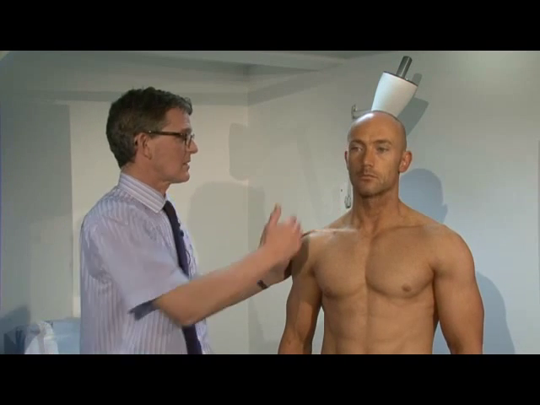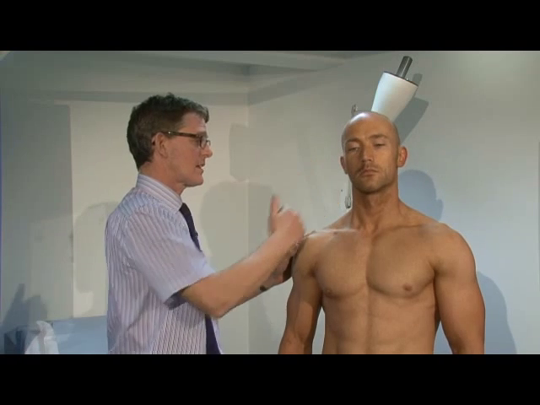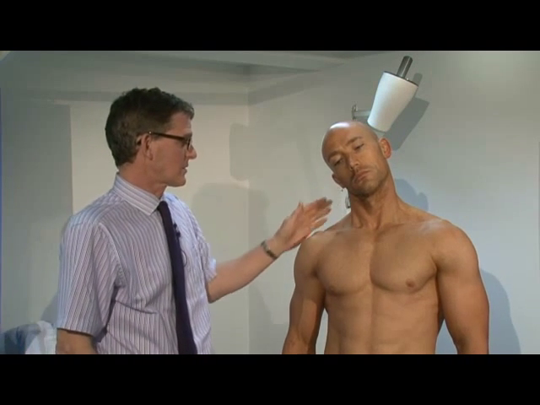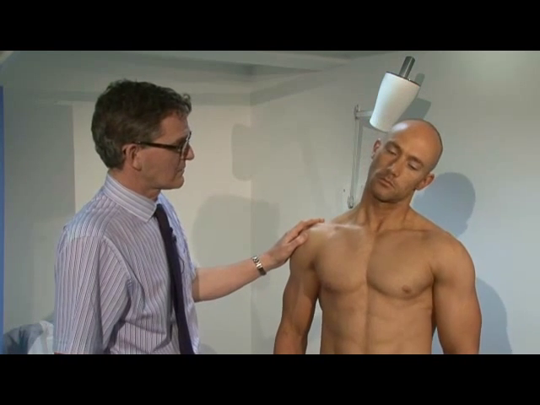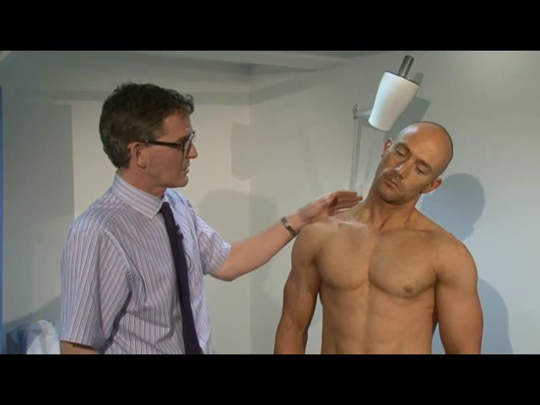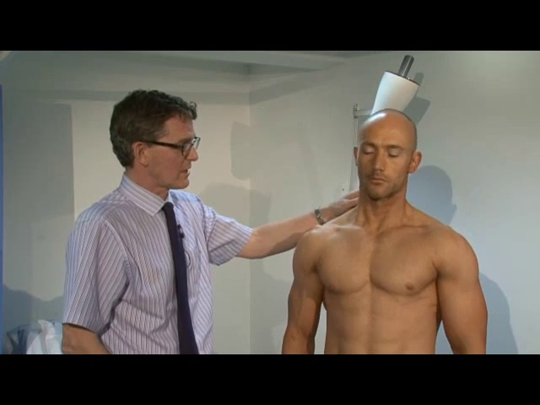Look straight ahead, and then I want you to just tilt your head to the side. This is lateral flexion. Try to put your ear as close to your shoulder as possible, and then the other way. Good. So that's looked at all the movements of the neck.